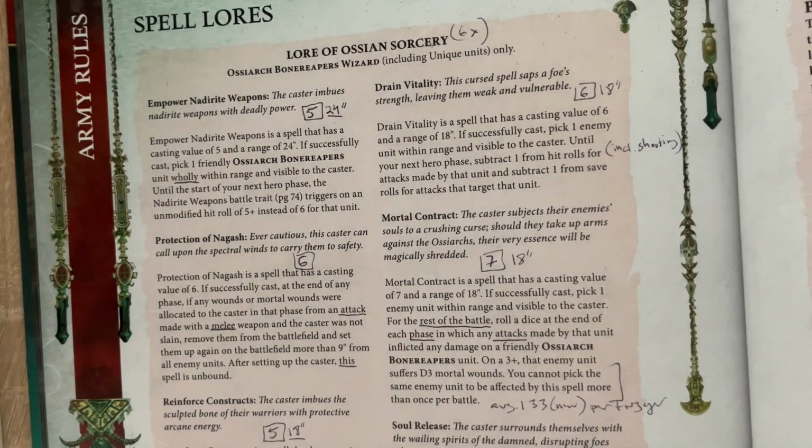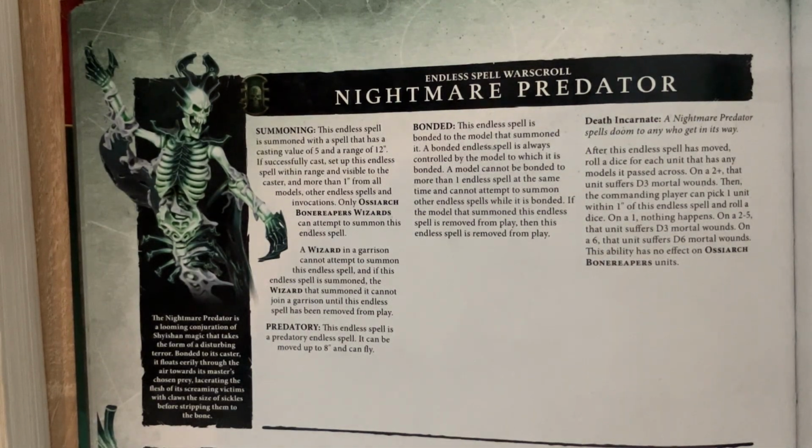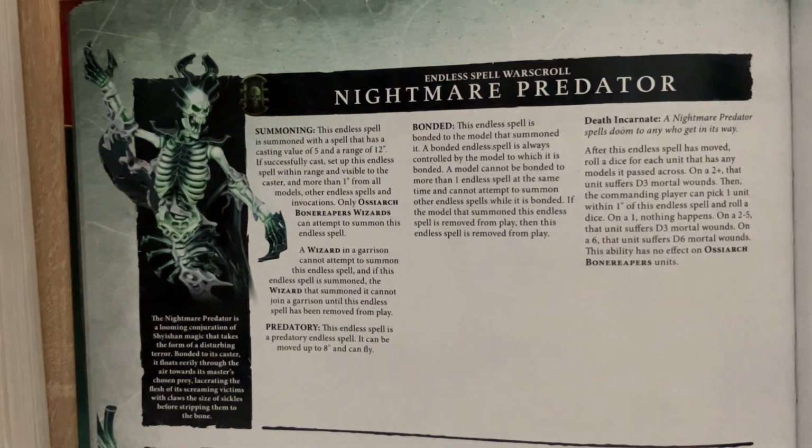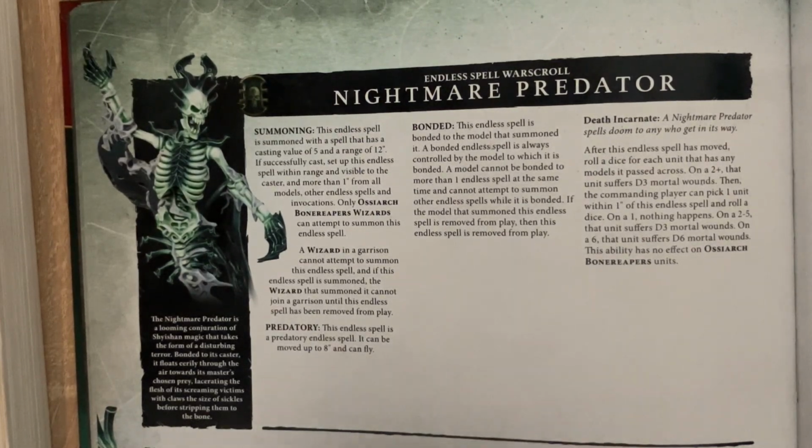But we'll cover endless spells momentarily. All right, so let's take a look at the endless spells, which kind of rounds out our spells collection here. We've got 3. I don't know these guys pretty much at all. I'm taking a look at them, and I don't know if I've ever played against any of them. So let's take a look. Nightmare Predator. And if I remember correctly, these were all around 40, 50 points. So that's good enough for me to know off the bat.